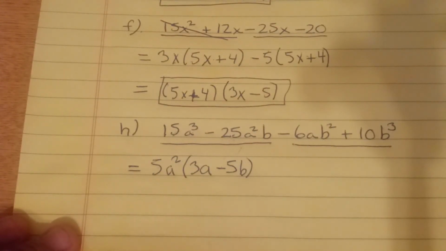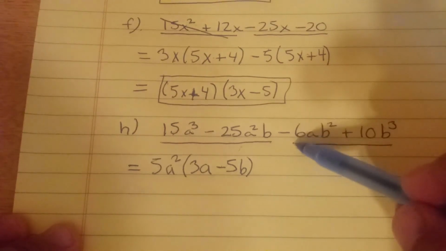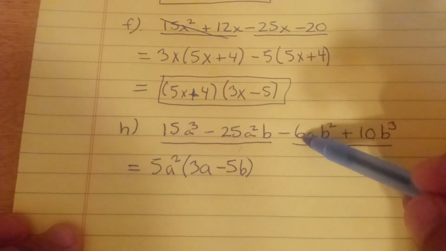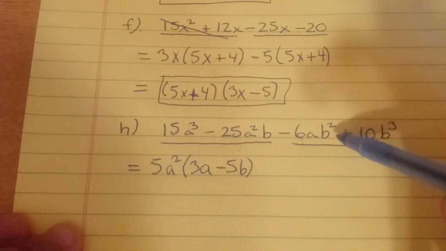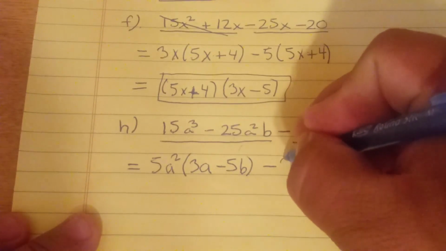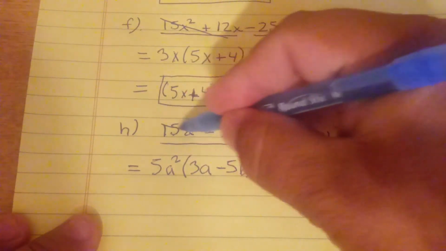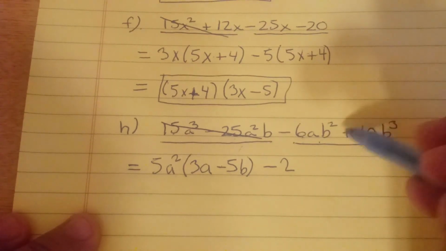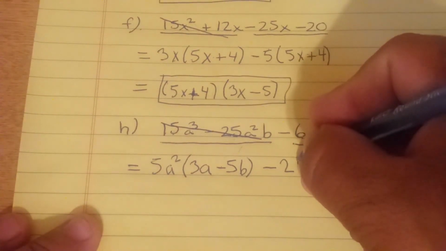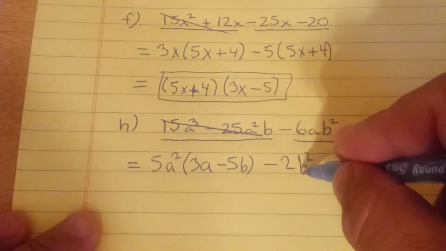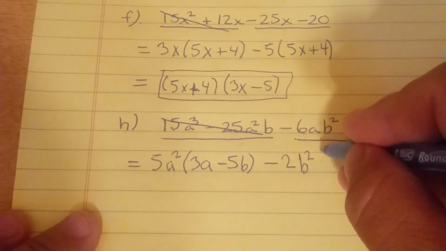We repeat the same process all over again with this one. In this case, we have 6 and 10. But remember, we have that negative there. So 6 and 10 have the 2 in common. But we're going to factor out the negative 2. And both of these also have in common the b. So you're going to factor out the smallest power of the b, which is b squared. So that's your GCF, negative 2b squared.